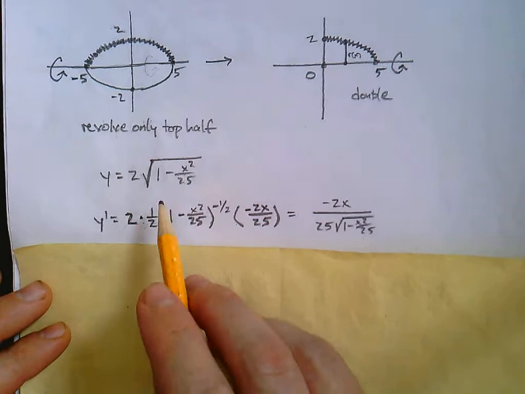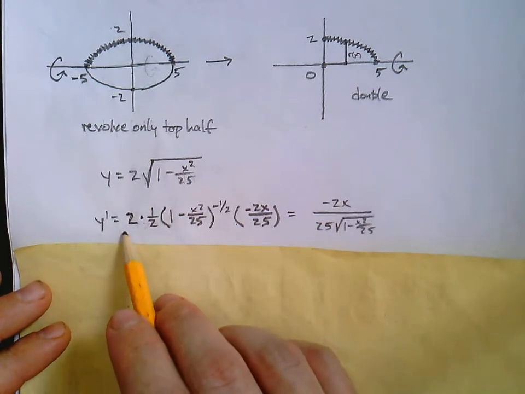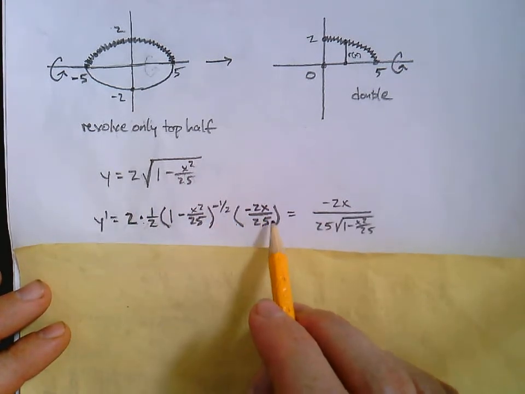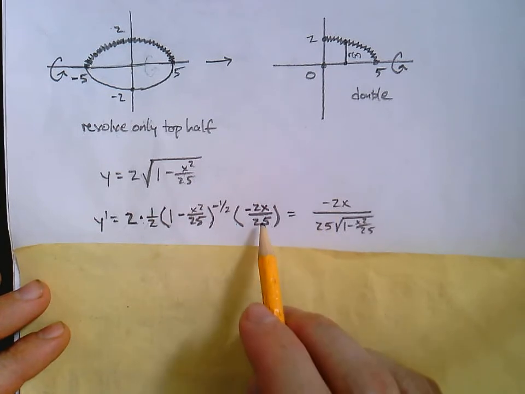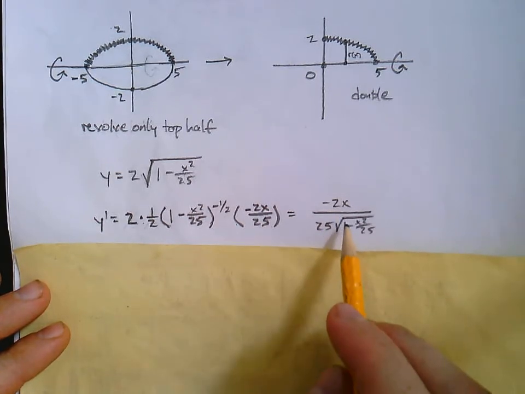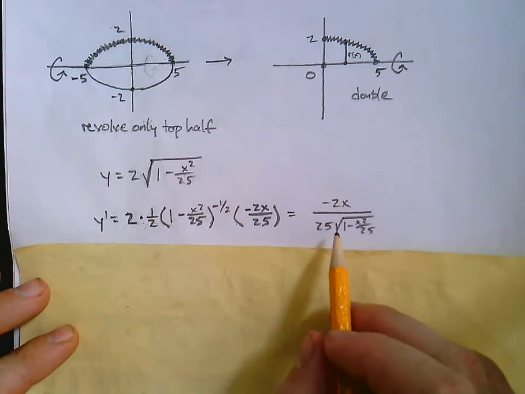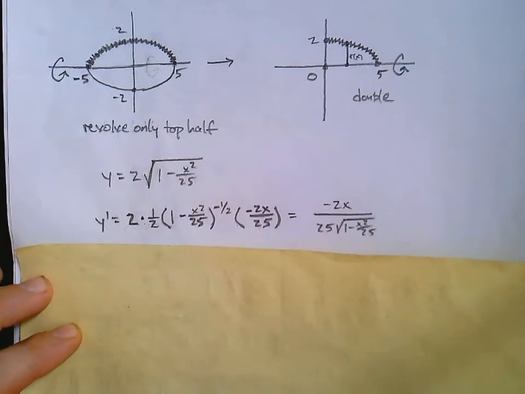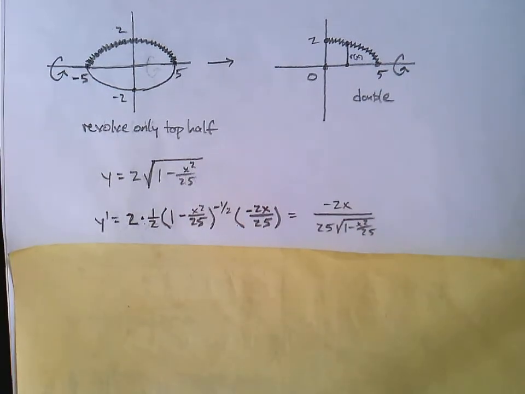Okay, and then simplifying, well, that 2 and that 1/2 canceling nicely. So let's say negative 2x over 25 from here, square root of 1 minus x squared over 25. There's our simplified y prime.